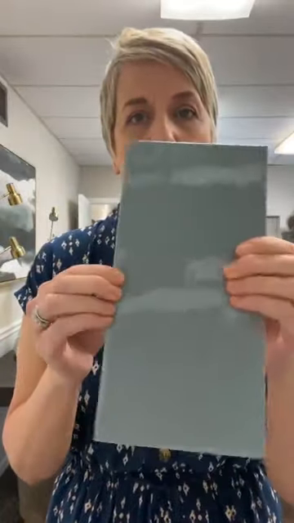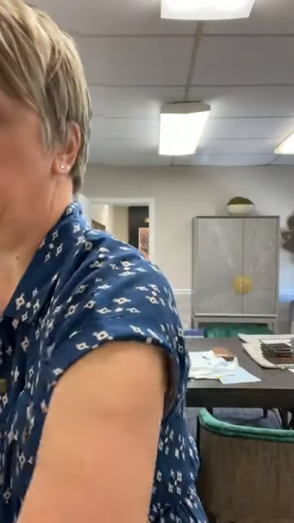But if this was more of a kid's bath, look at this blue tile. So this is a great tile to use on the walls of the shower. Okay, but let's get back to this particular one.